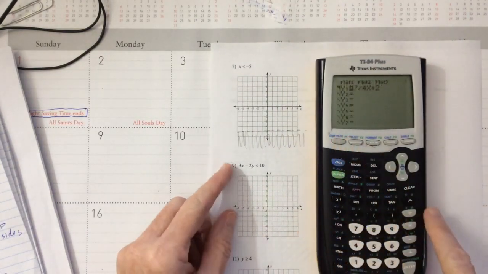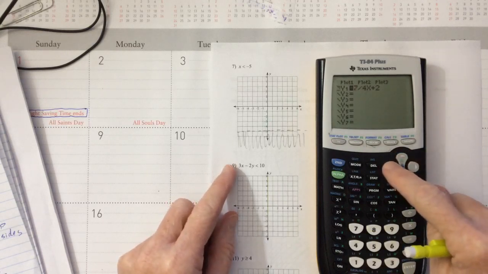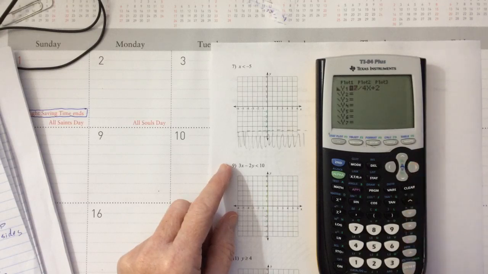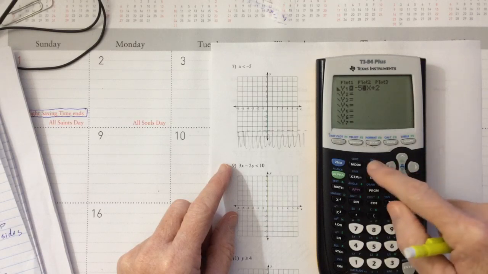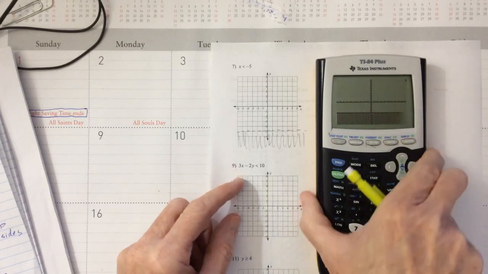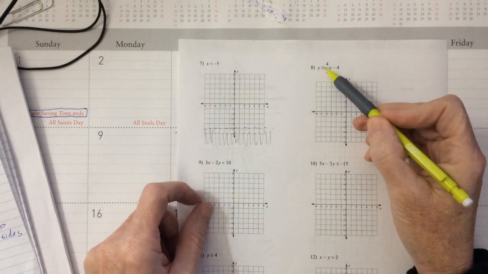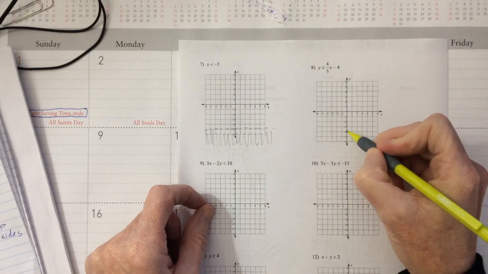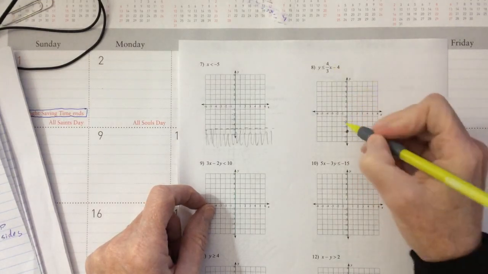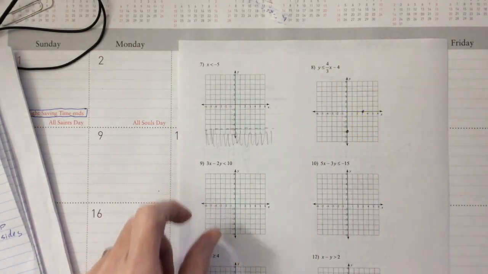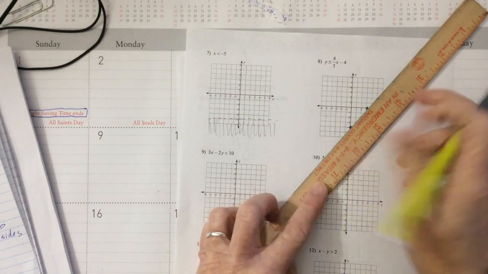So let's hit y equals. And we need to come over here and change this because it's less than. And we're going to put negative 5. Enter. Graph. There we go. The next one is also, well, it's less than or equal to. And our y-intercept's negative 4. And then we have a positive slope, so we're going to rise 4 over 3. There's our 2 points. And our slope's going up, so that's perfect.